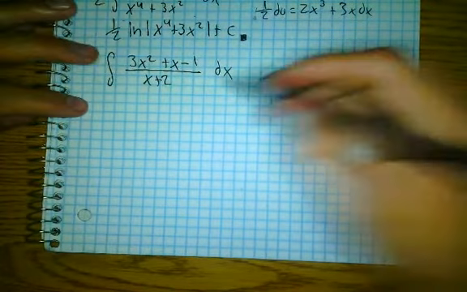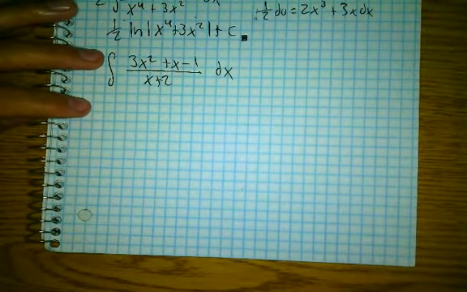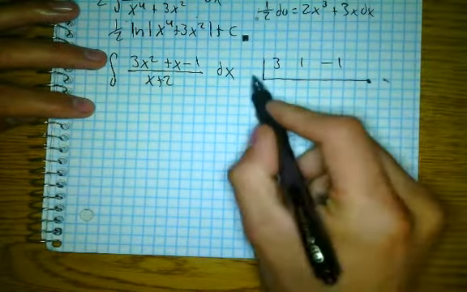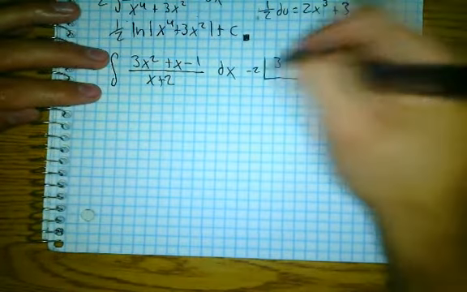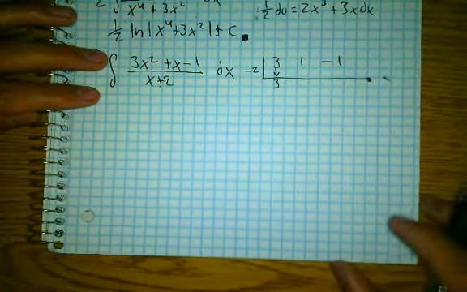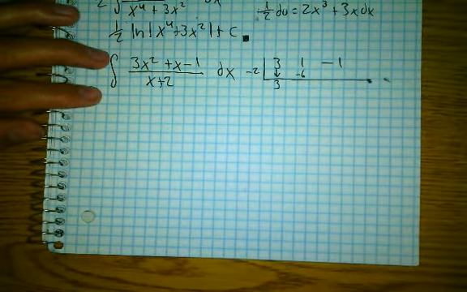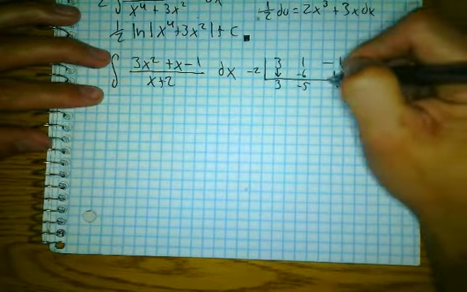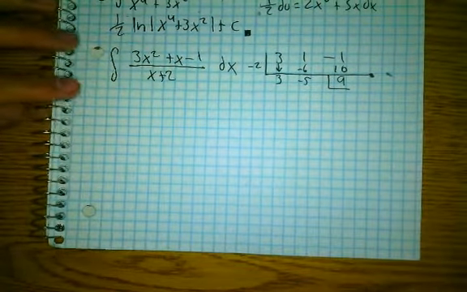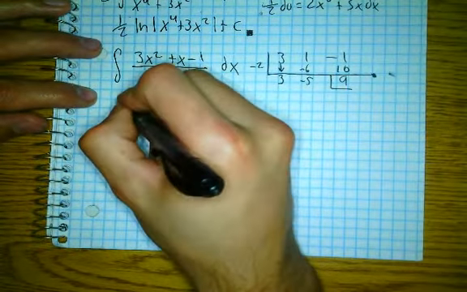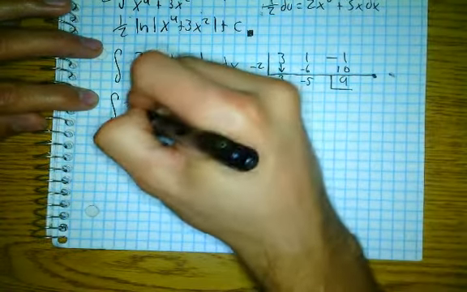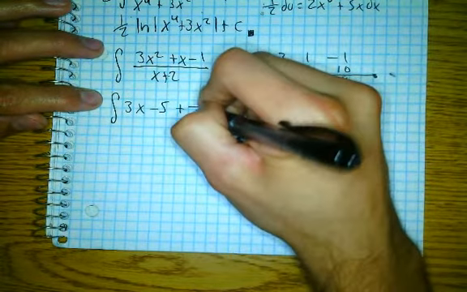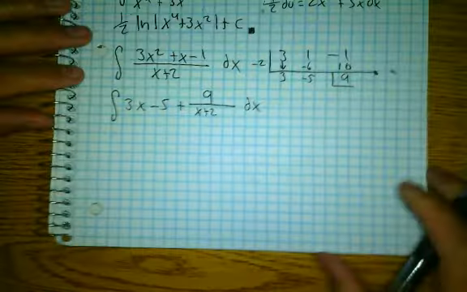Okay, you ready? Check this out. So can I use synthetic, by the way? Okay, cool. x plus 2 times 3x. I'm going to have a 3, a 1, and a negative 1. And what will go outside? Negative 2. Bring down the 3. 3 times negative 2 is negative 6 plus 1. Negative 5 times negative 2, 10 minus 1. Now that means you have a remainder, right? So technically, by me taking this divided by that, now I can rewrite this integral as the integral of 3x minus 5 plus 9 over x plus 2 dx.